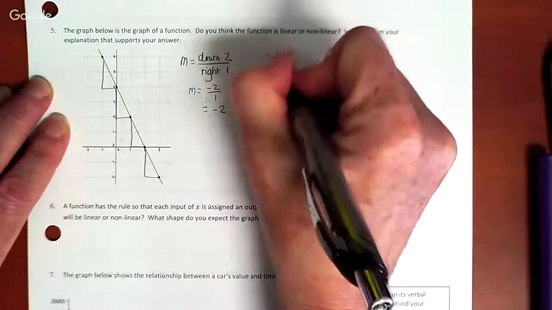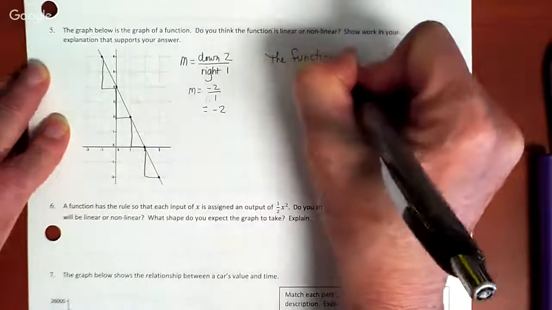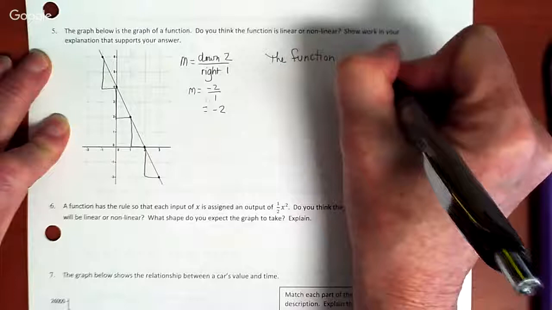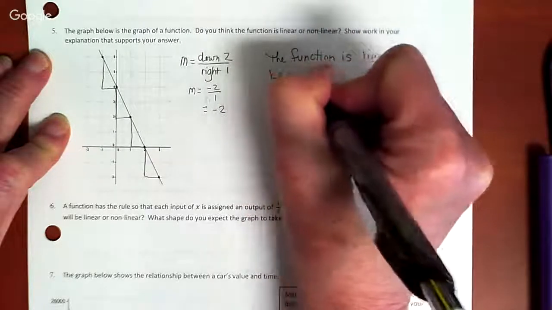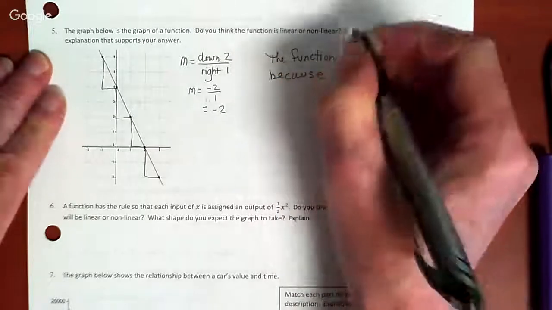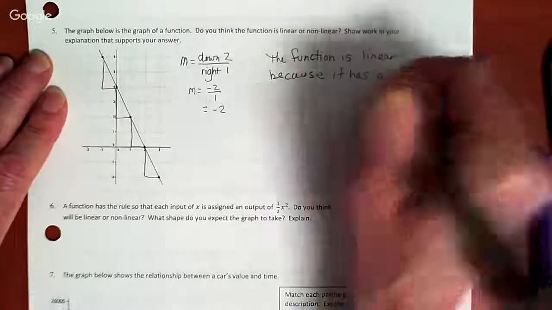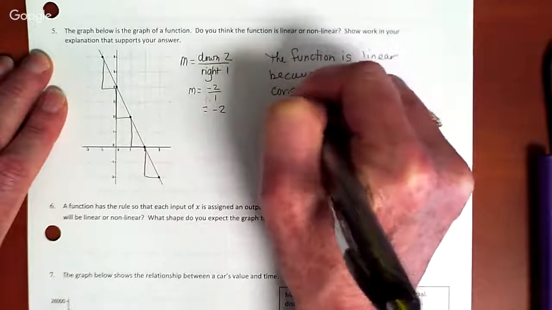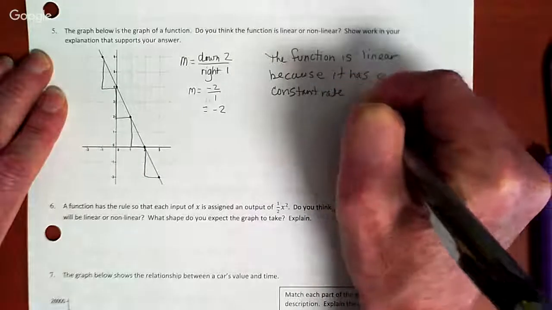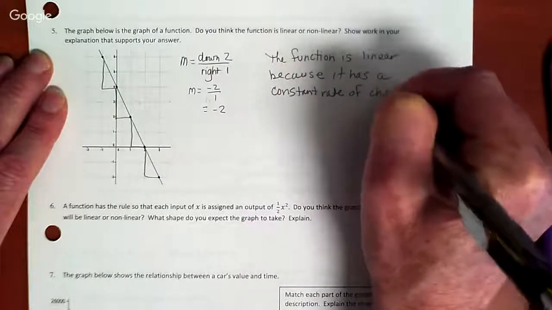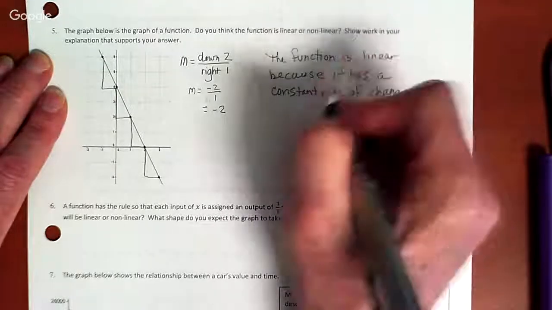The function is linear because it has a constant rate of change. The graph is a line.